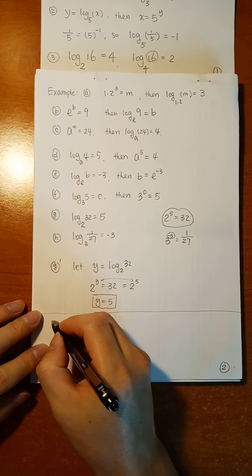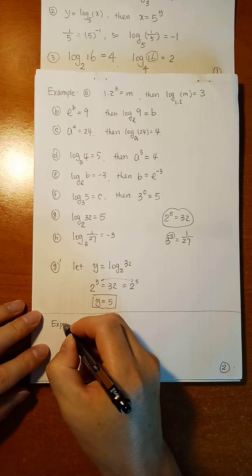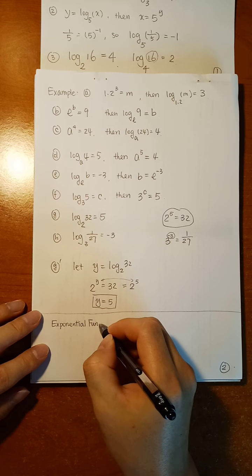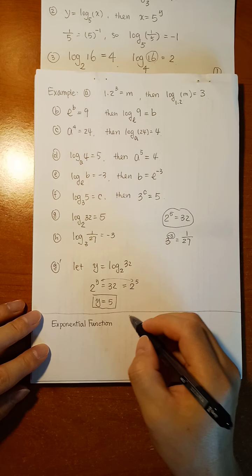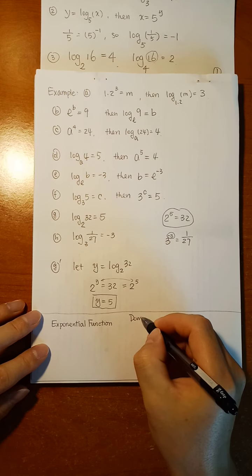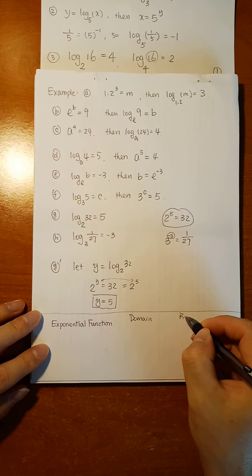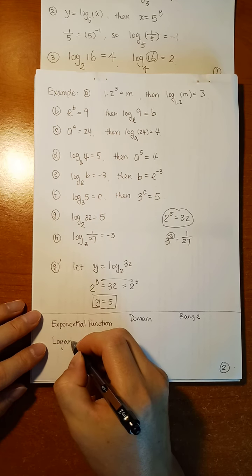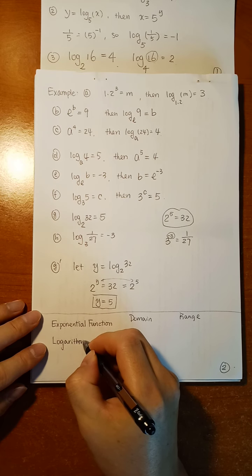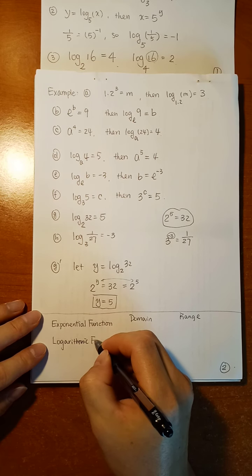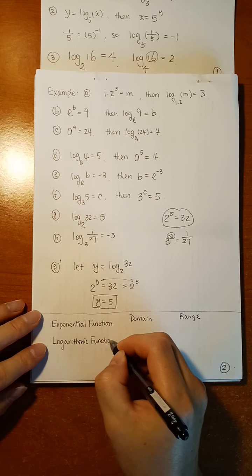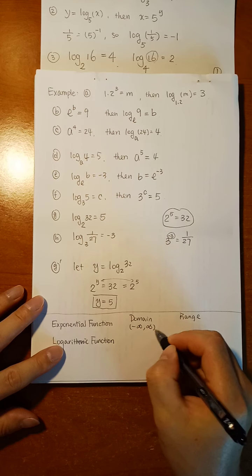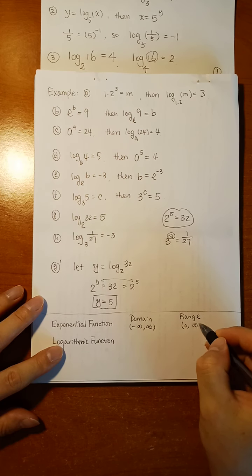Let's see the domain and the range for the exponential function and for the logarithmic function. The exponential function has domain negative infinity to positive infinity, range from 0 to positive infinity.